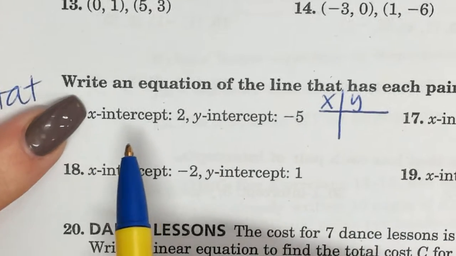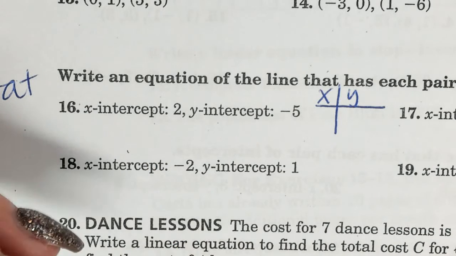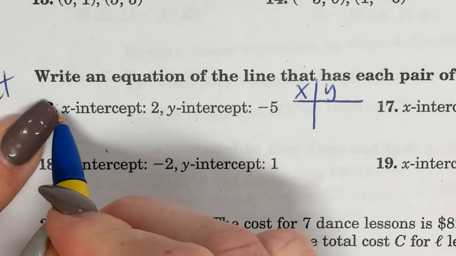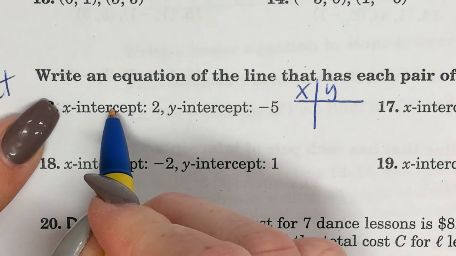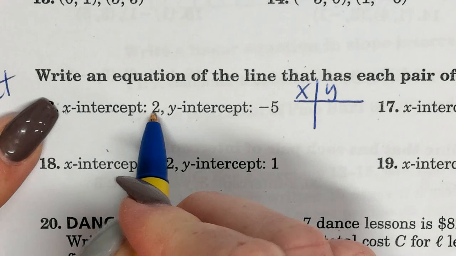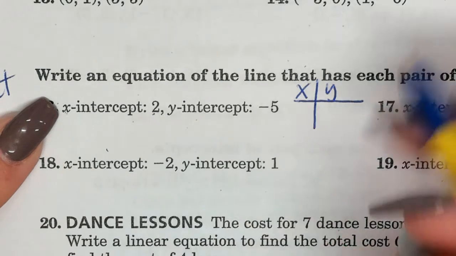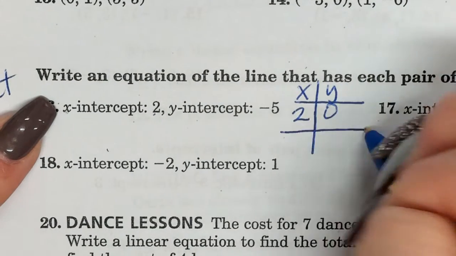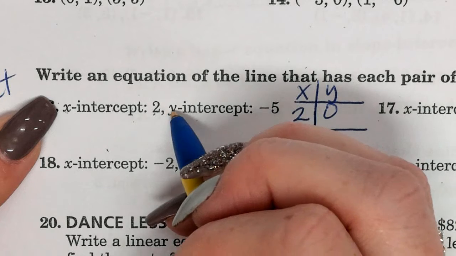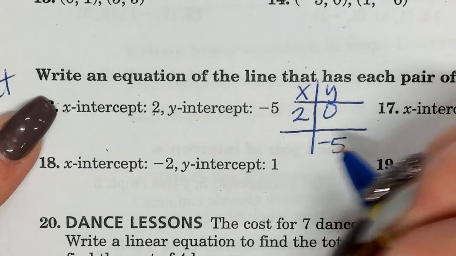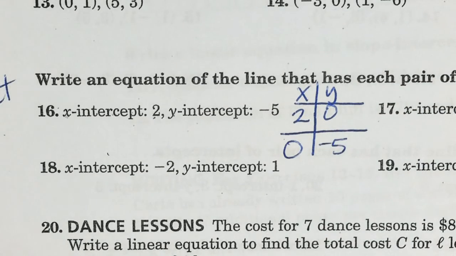Now, on the last test you took, a few of you missed every single intercept question because you put the 0 in the wrong spot. So let's go over this. If they give you an x-intercept, that's the x value. Did everybody hear that? So what am I going to write for the x right here? What's the y going to be? If they give you a y-intercept, this is the y value. There's your coordinates, yes or no?